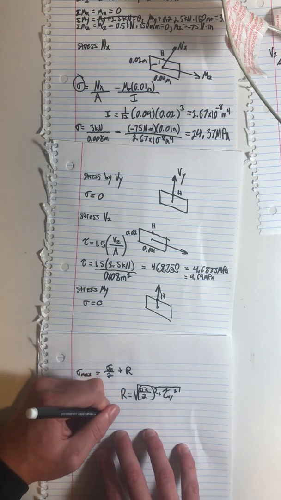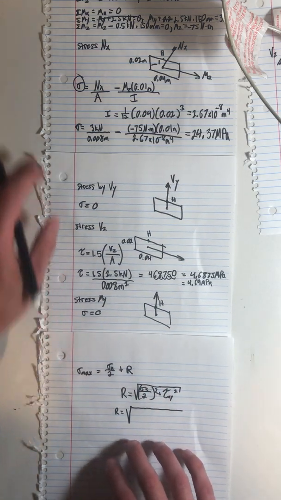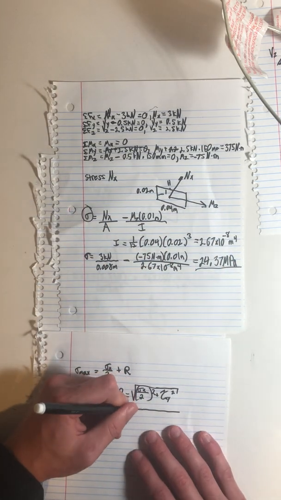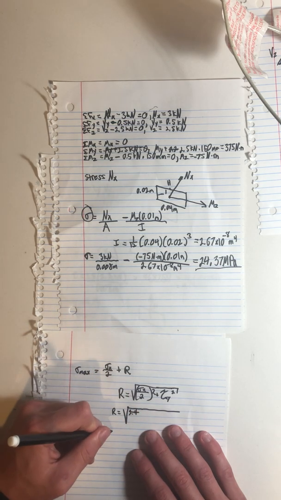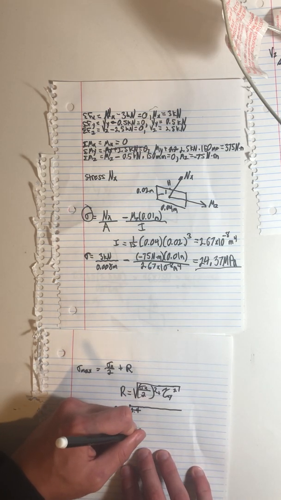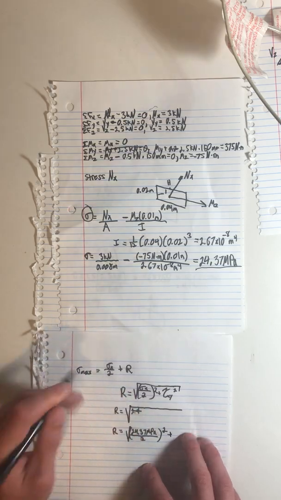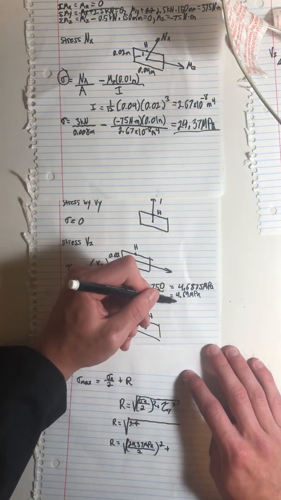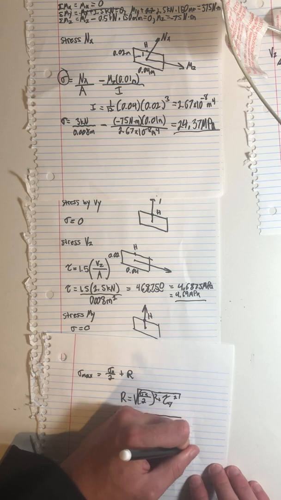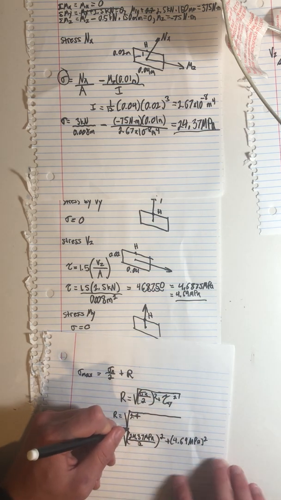In our case, r equals the square root of our normal stress, 24.37 megapascals, divided by 2, squared, plus our torque here of 4.69 megapascals, also squared, all square rooted.